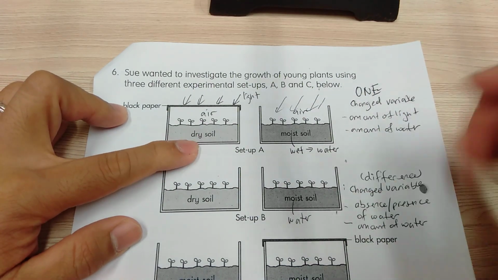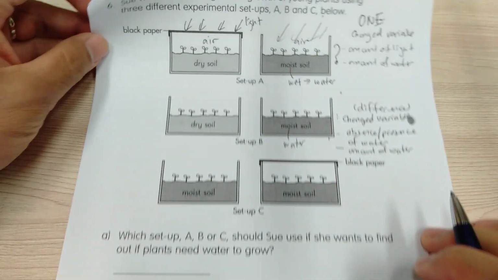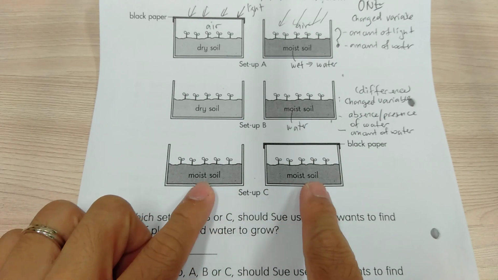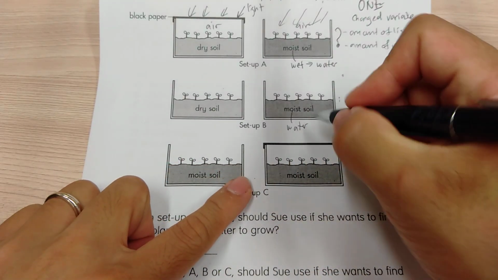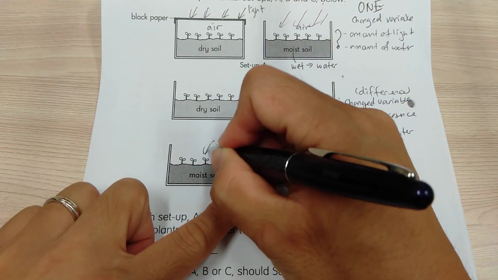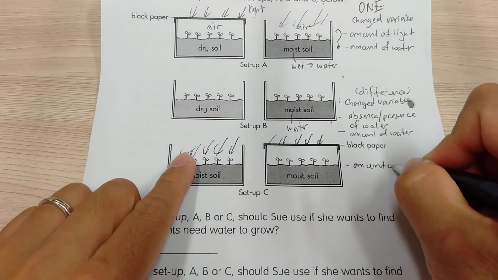So this setup already seems to be a bit problematic. Something is wrong. The next setup C. Let's compare. Both have moist soil, similarity. Both have 5 young plants. This one has black paper to stop light from entering from the top. This one, light can enter. So in this case here, the only changed variable is the amount of light.